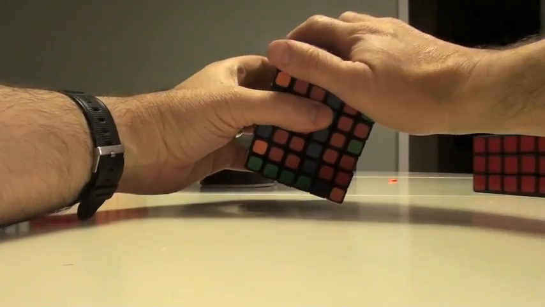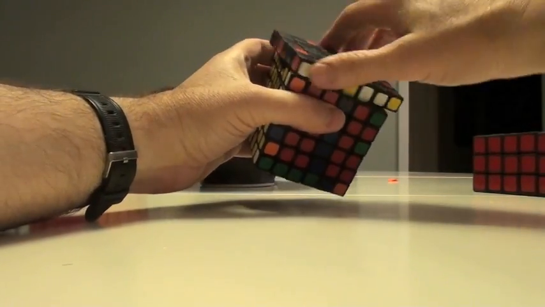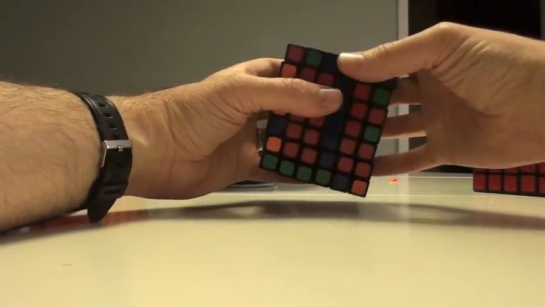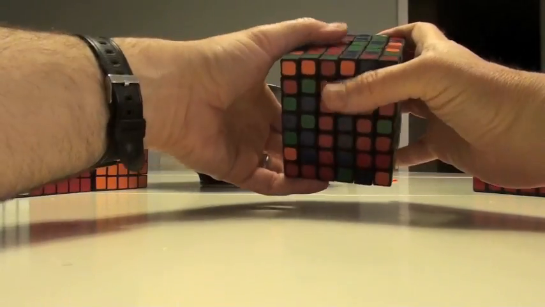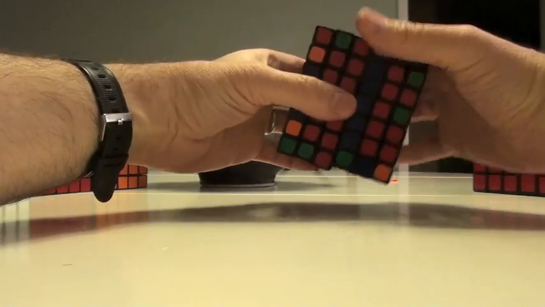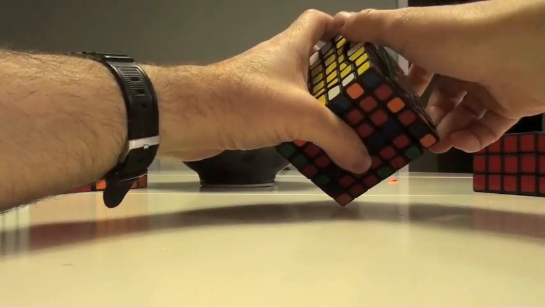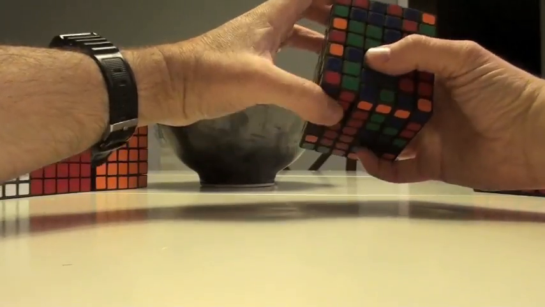So to do that, I'm just going to double turn. I guess it doesn't really matter. Put a red one here. Double turn. And move this back.